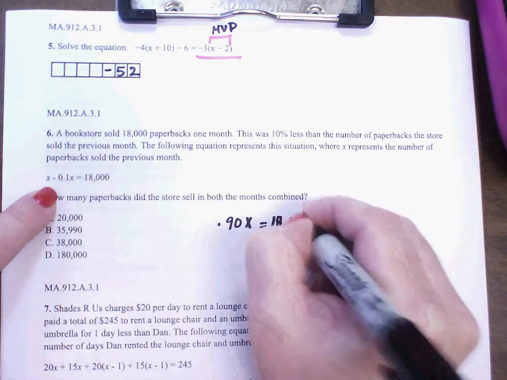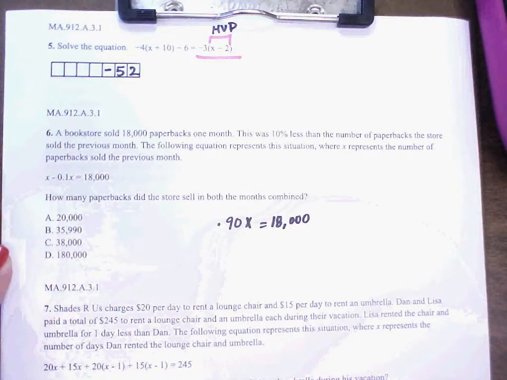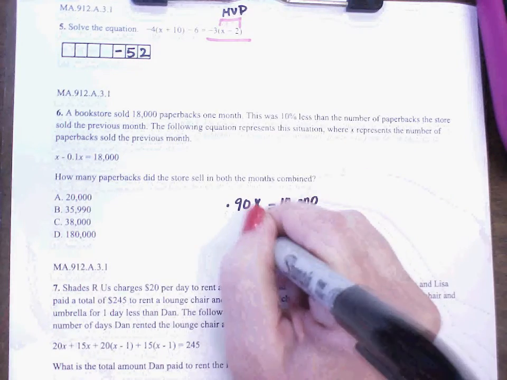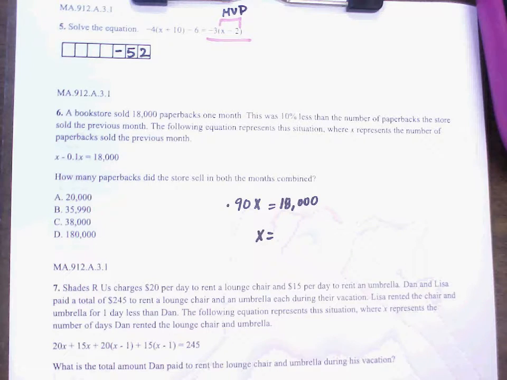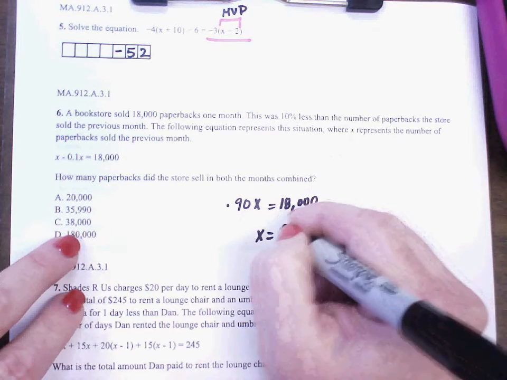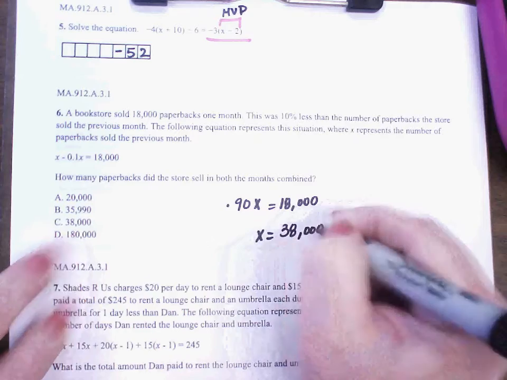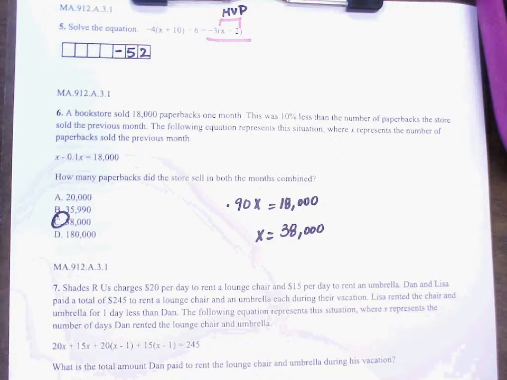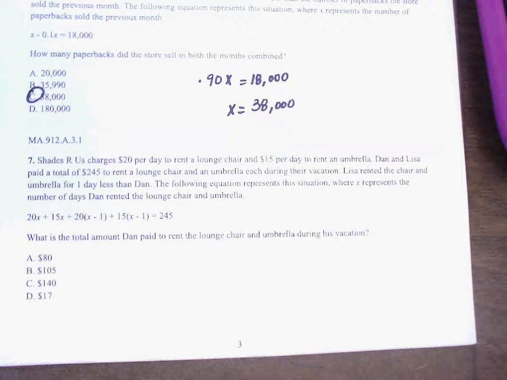Alright. So that would be 0.9x equals 18,000, or just go straight to equation solver. And when you divide 18,000 by 0.90, you get 38,000. So the correct answer was C. All right, next one.